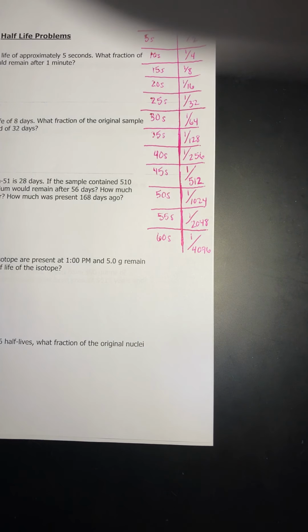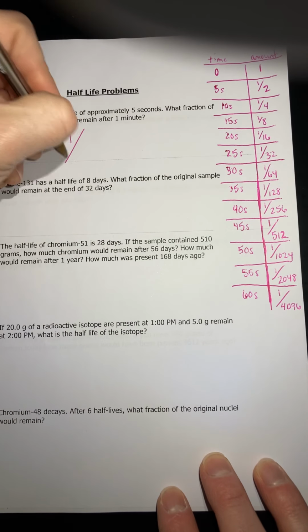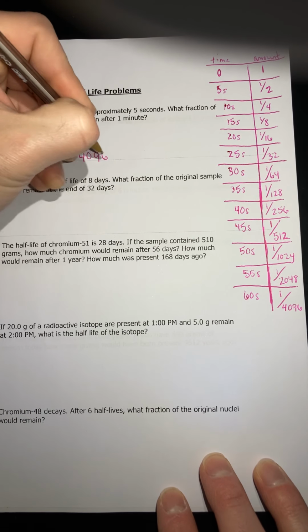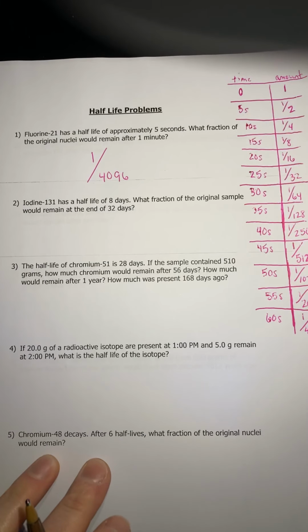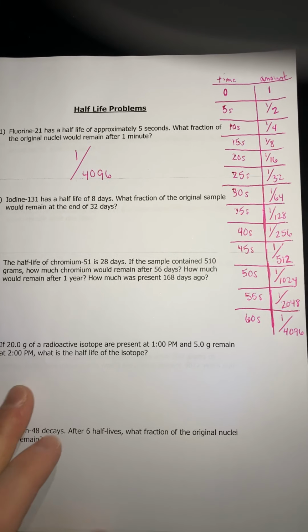So what that means is, whatever the amount of mass that you have, after 60 seconds, you would have 1/4096 of that amount left over. So that is your fraction, 1/4096.